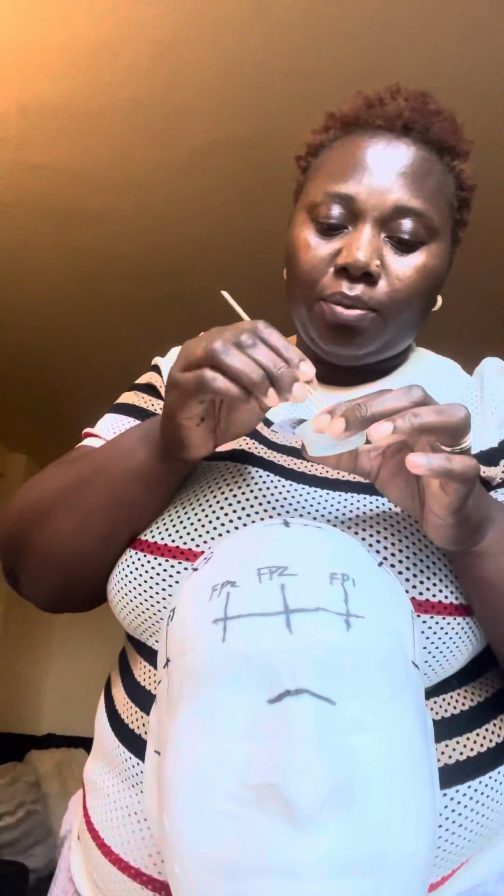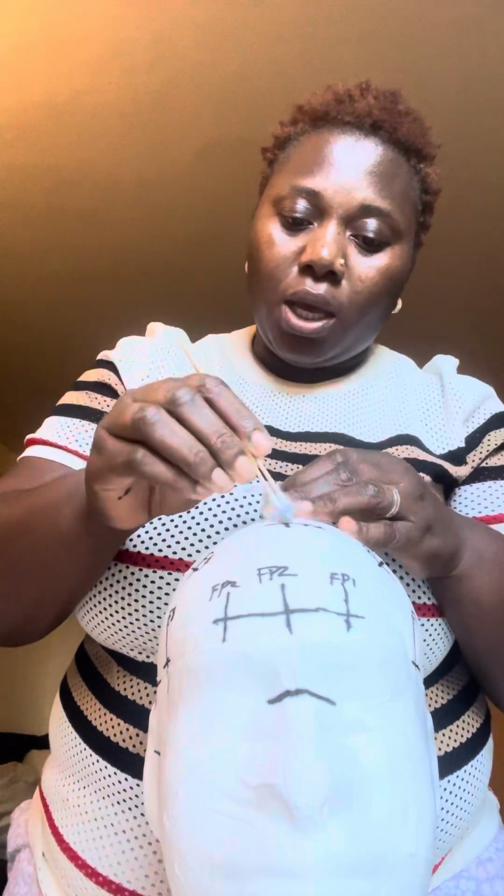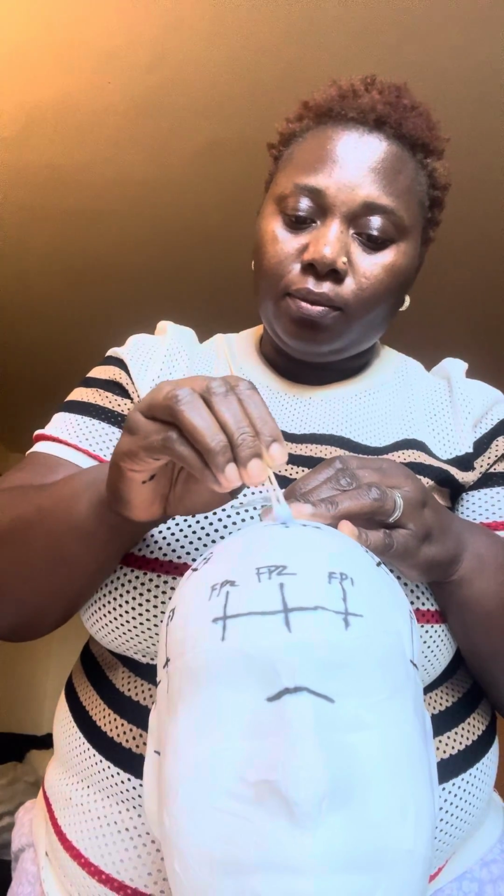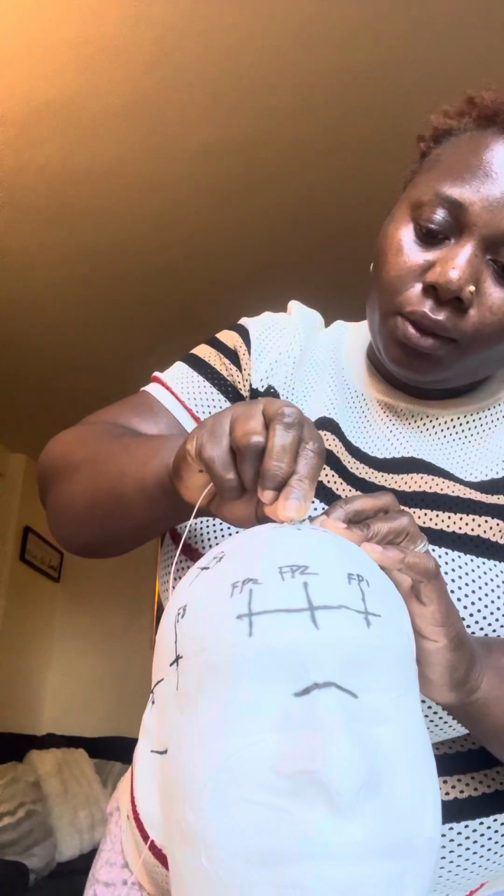I'm using white, one color. First and foremost, I'm going to prep the skin before I apply my electrode. I'll prep the skin very well. FZ. And I'll place my electrode, FZ.